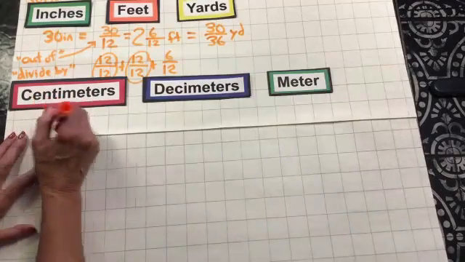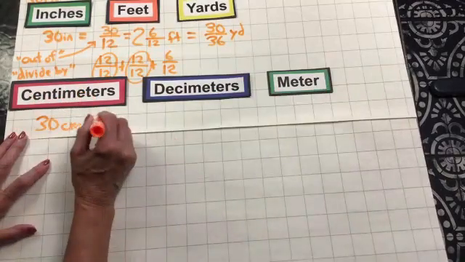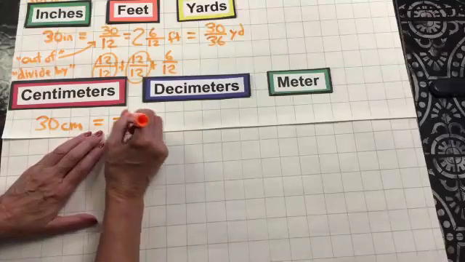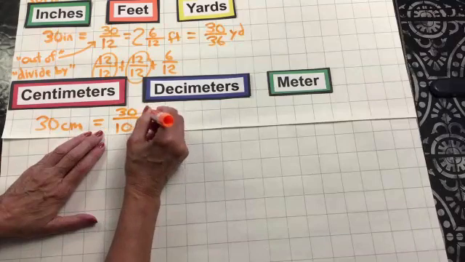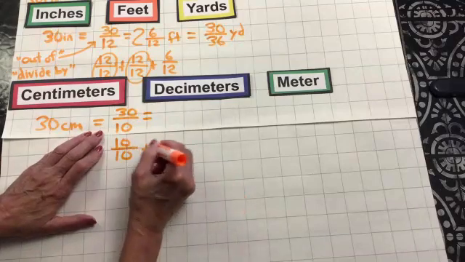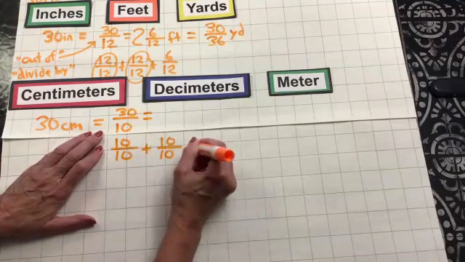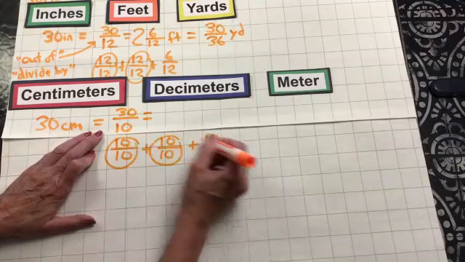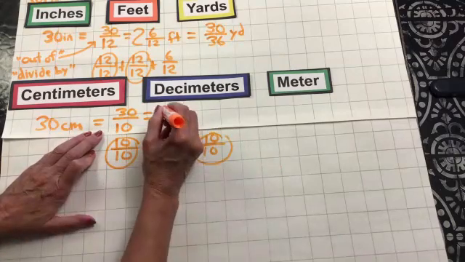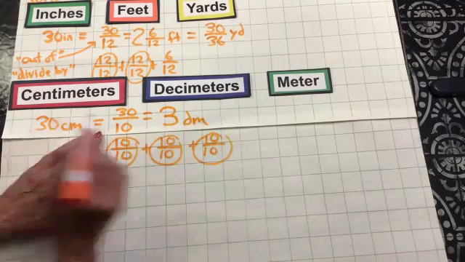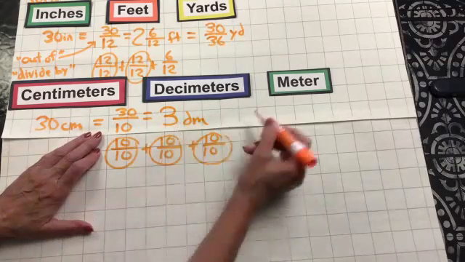So we have 30 centimeters, and we know it takes 10 of those to make a decimeter. So we're going to make our fraction 30 over 10. And we're going to drop down here and start breaking it apart. So we have 10 plus 10 plus 10 equals 30. So that means we have 1, 2, 3 whole decimeters. So we have 3 decimeters. So 30 centimeters is the same as 3 decimeters.